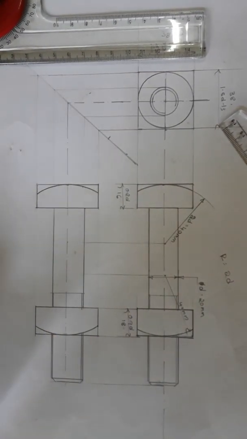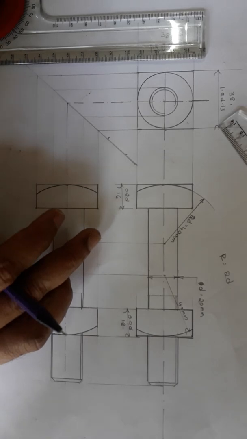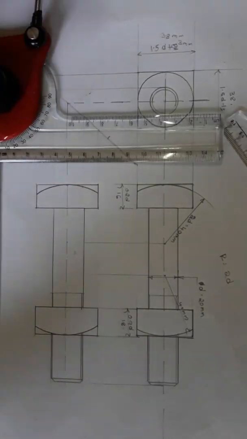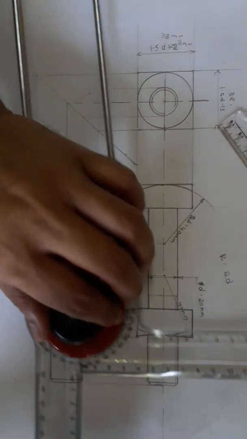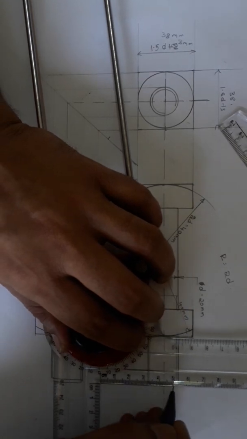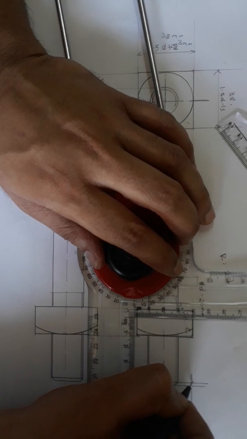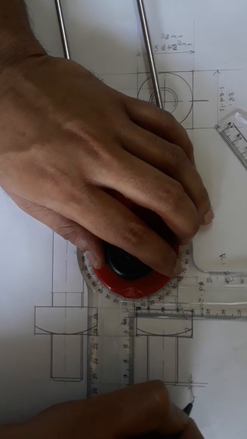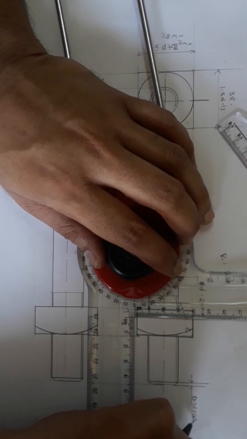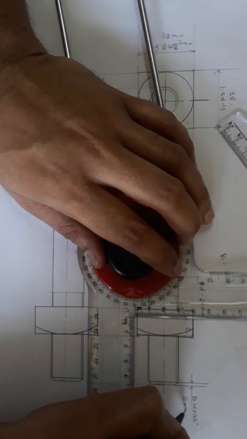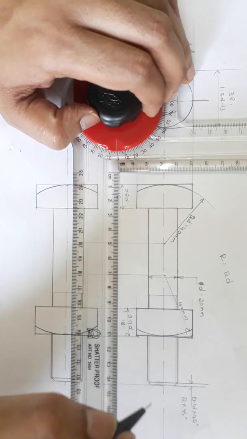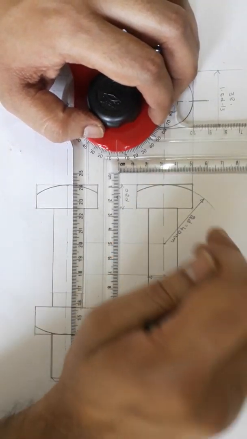Now giving dimensions. The length of the rod, this dimension is 1.1D into 45 degree, that is 2 mm into 45 degree. There is no chamfer line here.